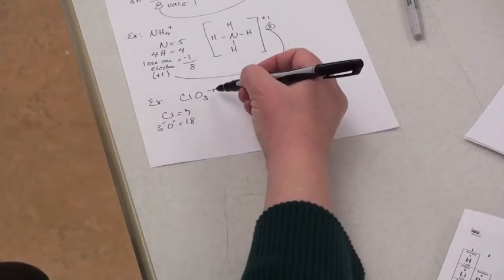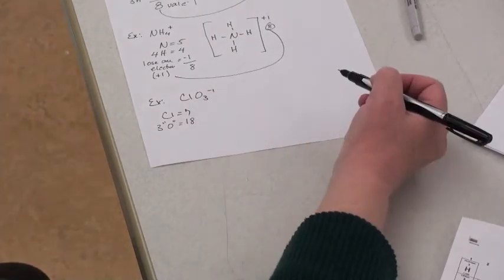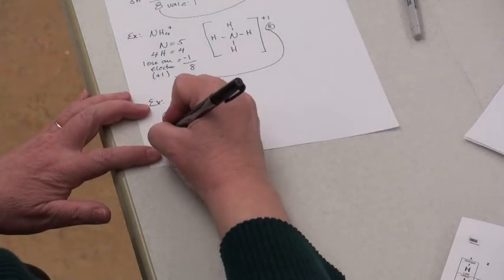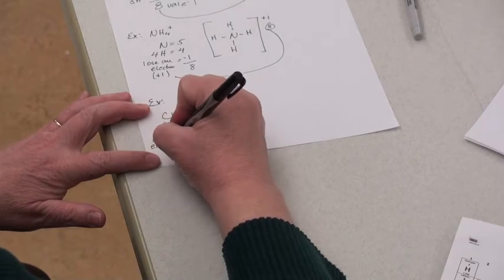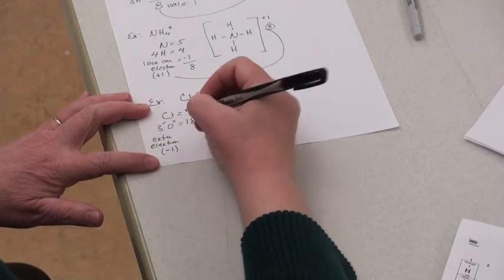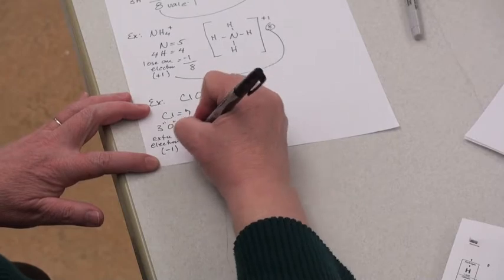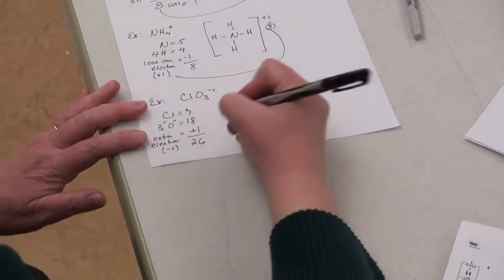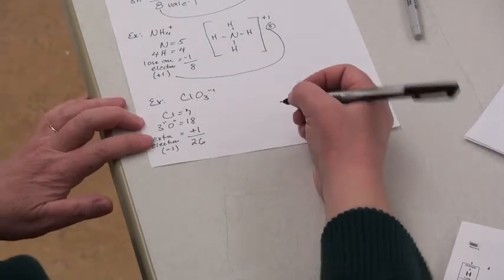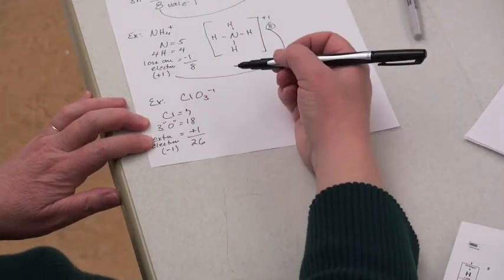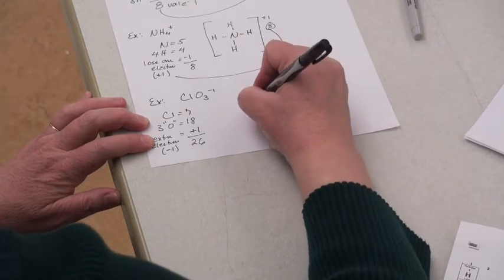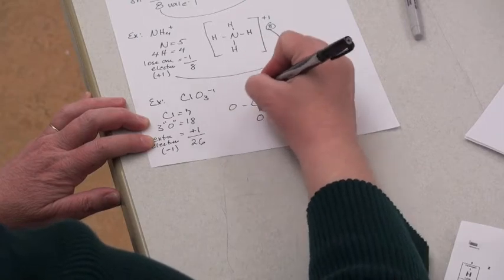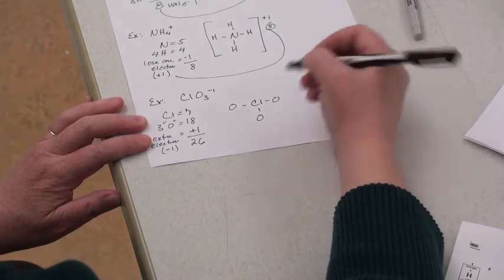But now it has a -1 charge, and the -1 means that it's gained an extra electron. So we add 1 electron in there. So now we have a total of 26 for this. So we take a look. There's a singleton. Chlorine is a singleton. That'll go in the middle. We've got oxygens all around. And then there's just the 3.